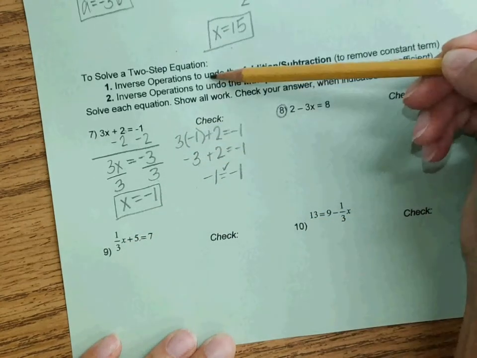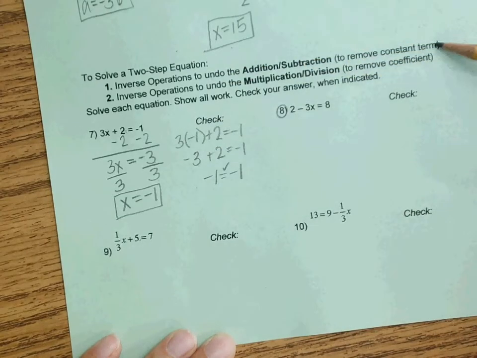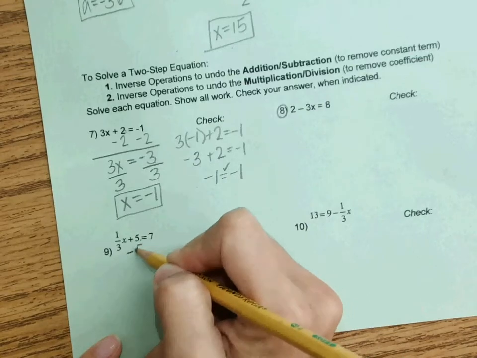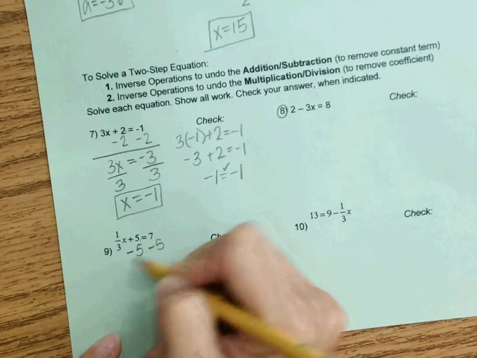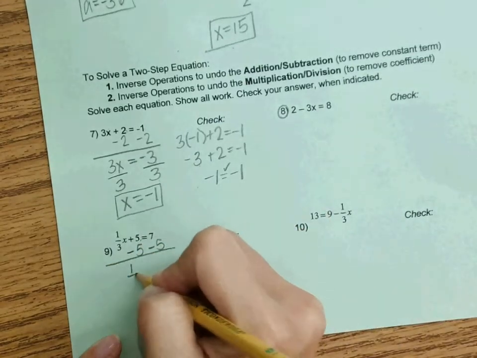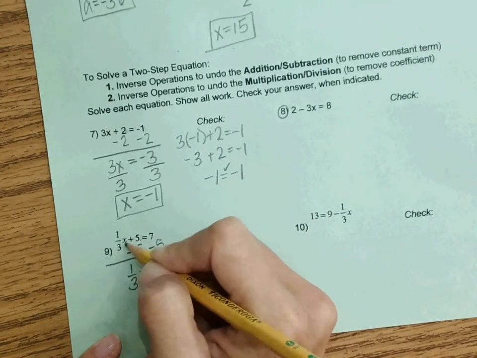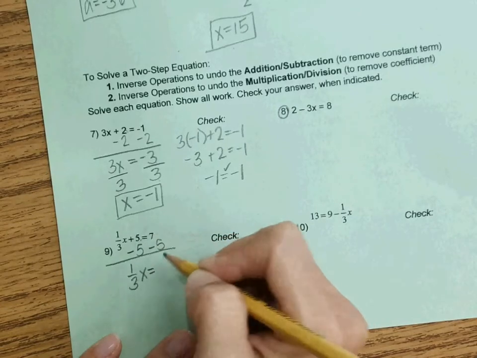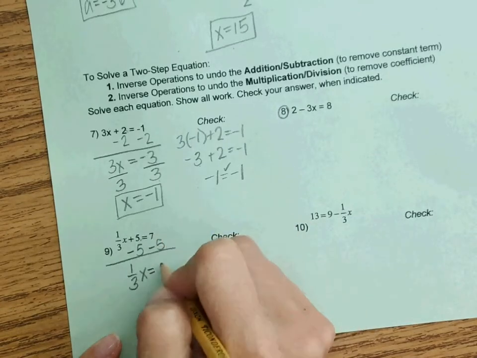It's step number 1. We do addition, subtraction to remove the constant. So we do the opposite operation or the inverse. If we do it to one side, we do it to the other. Again, that's called property of equality. When I work this one out, I have the 1/3 x I drop down, 5 minus 5 is 0, drop down the equals, and then 7 minus 5 is 2.